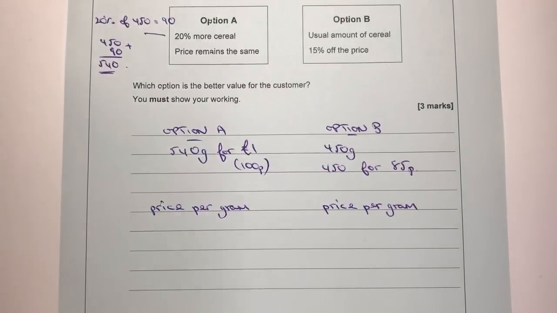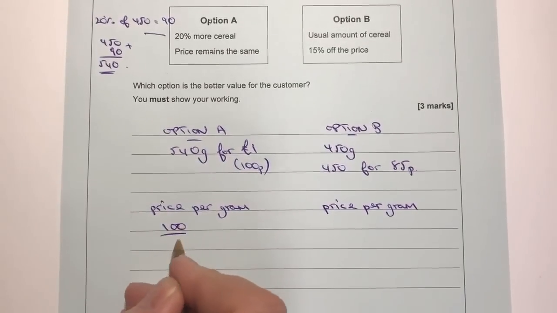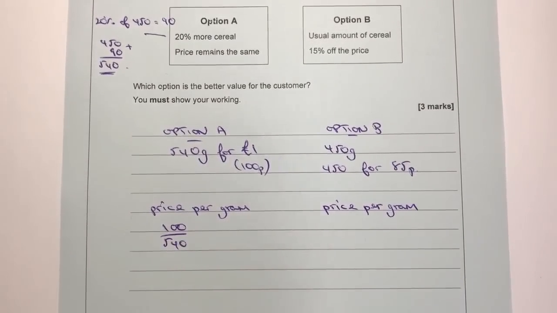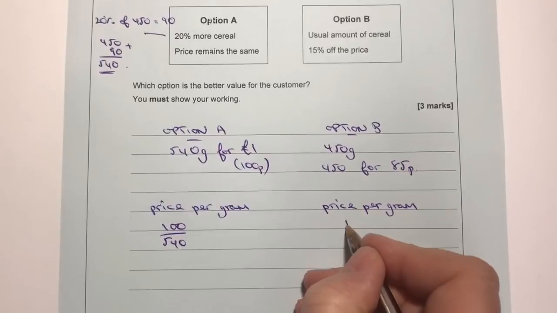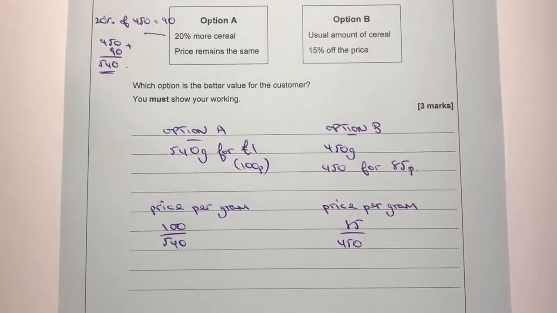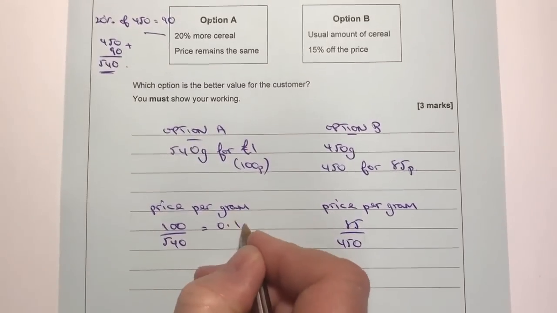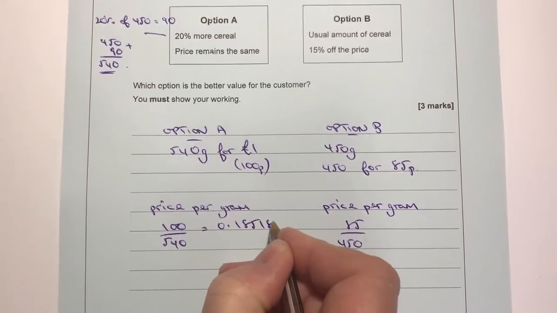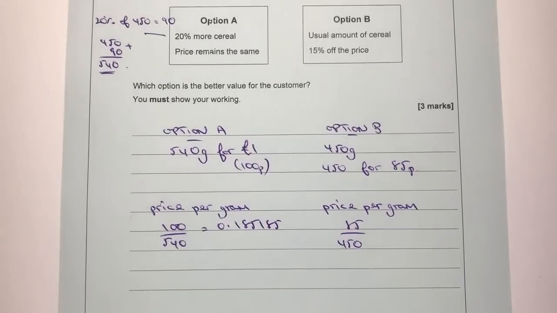If I get 100 pence for 540, or 85 pence for 450 grams, then the price per gram for option A is going to be 0.185185, and that's actually recurring.